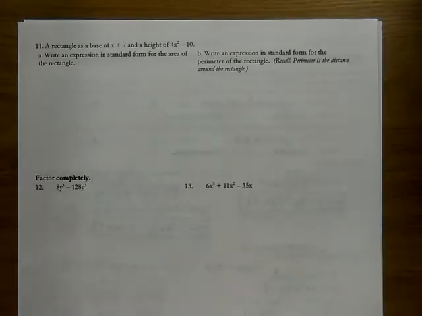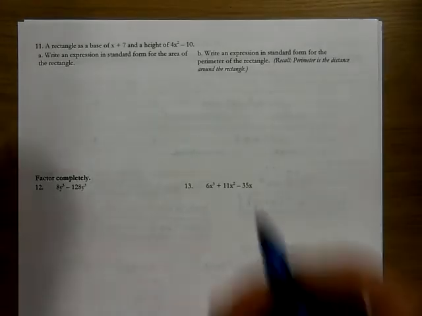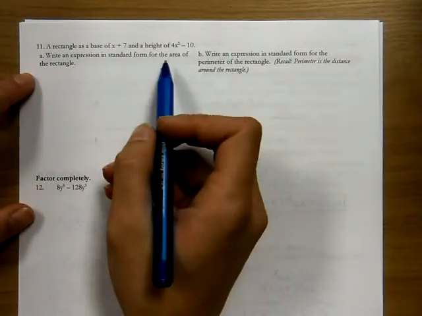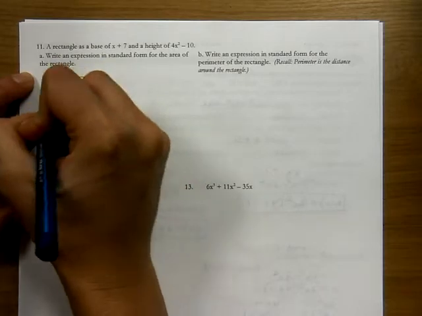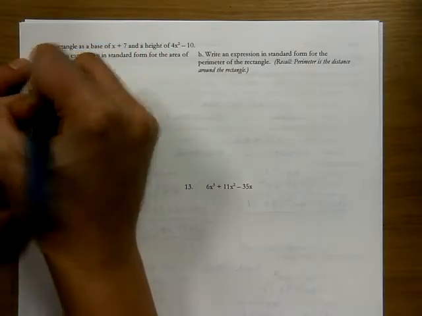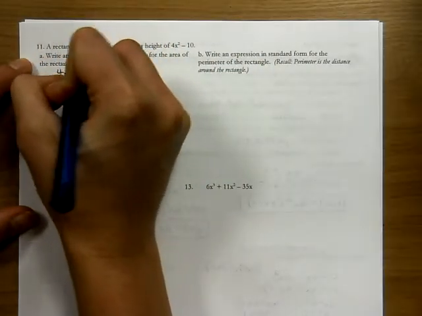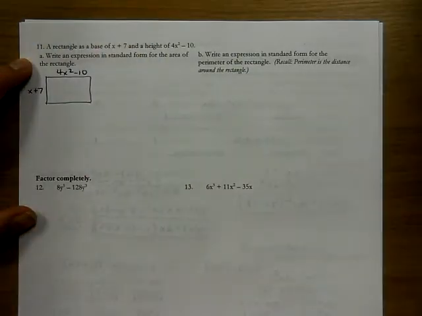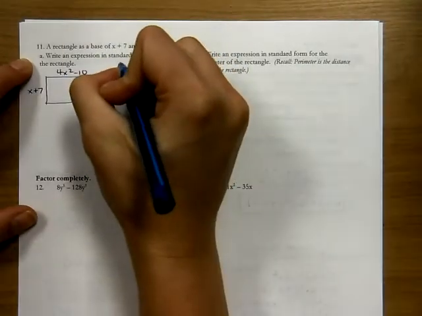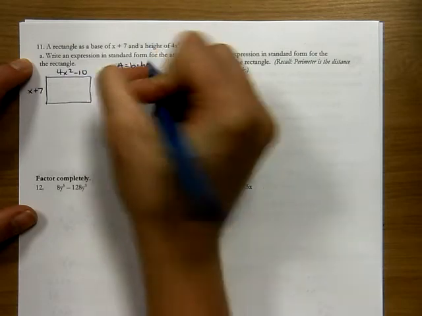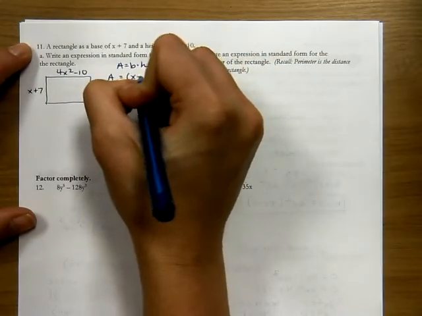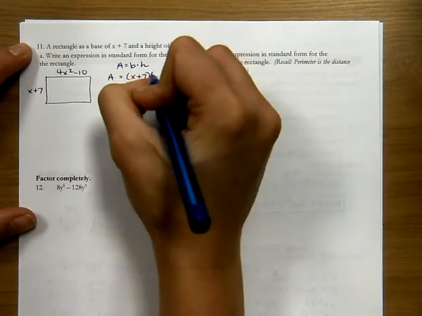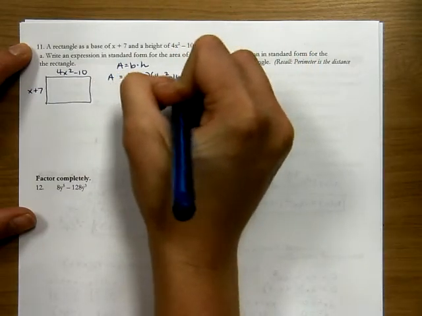It says a rectangle has a base of x plus 7 and a height of 4x squared minus 10. Write an expression in standard form for the area of the rectangle. Well, let's draw a picture so we understand what's going on. So we have x plus 7 and 4x squared minus 10. And we want an expression for the area. Remember, area is equal to base times height. Well, that means that area will equal x plus 7 times 4x squared minus 10.